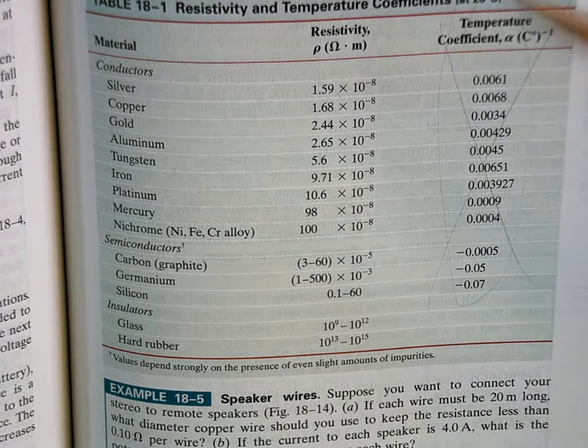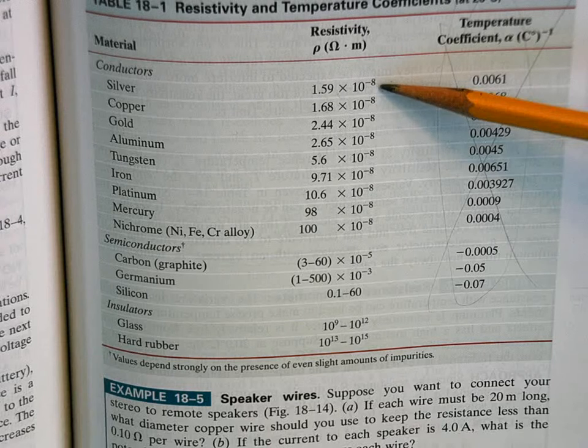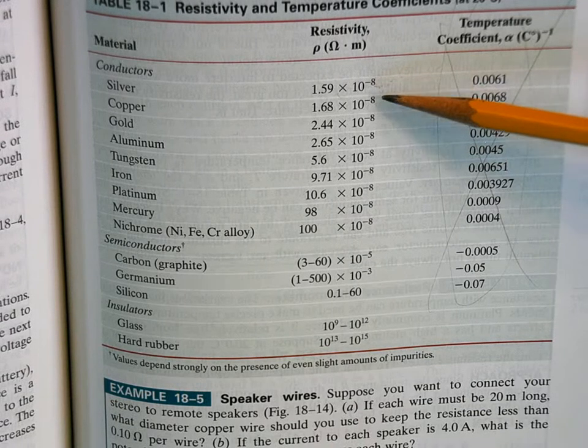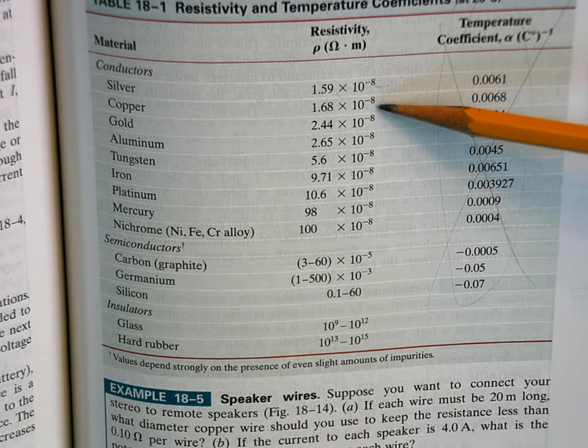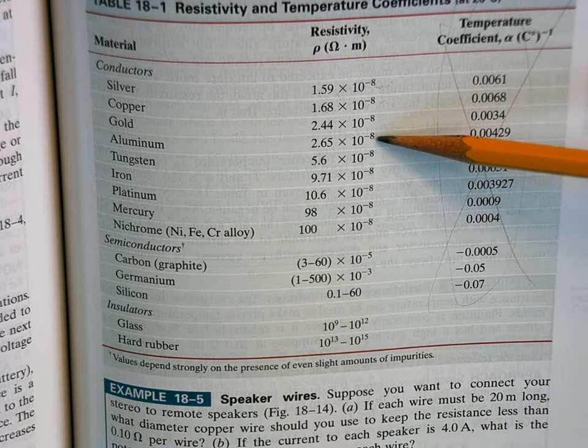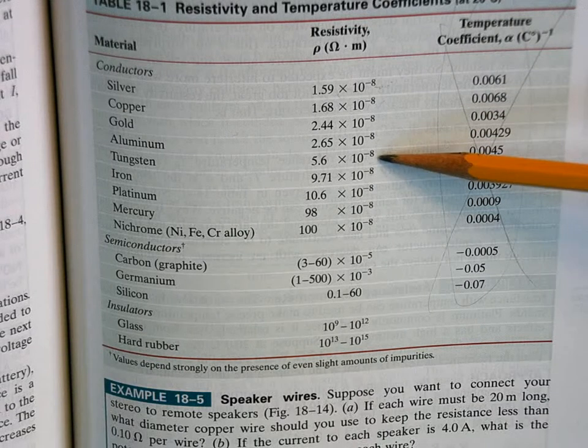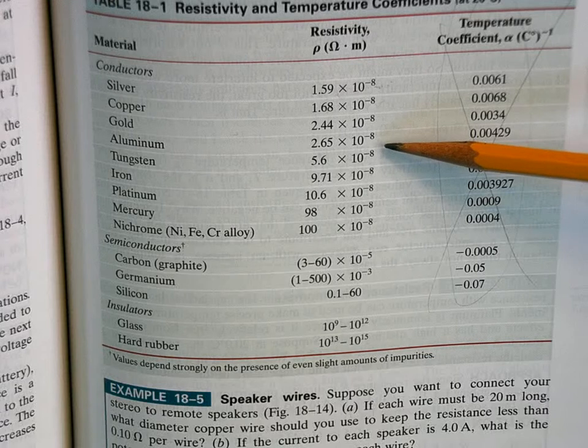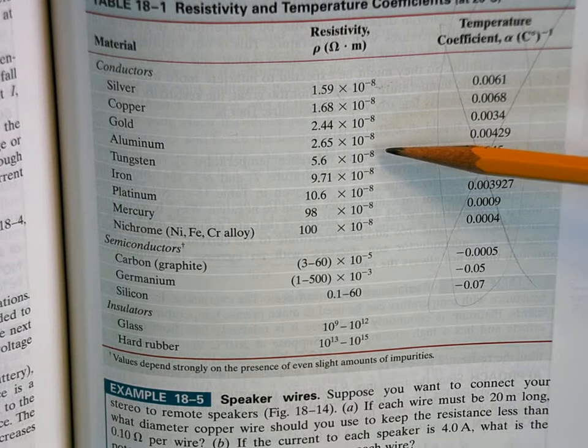But now look, silver is a super good conductor. How come we don't use silver? Expensive. It's freaking expensive. Look at copper. Its resistivity is a little bit higher, but it's much cheaper, and it's very flexible. Copper's awesome stuff. It's really good. Gold, aluminum. Take a look at aluminum. It's quite a bit more resistive than copper, but it's much lighter.